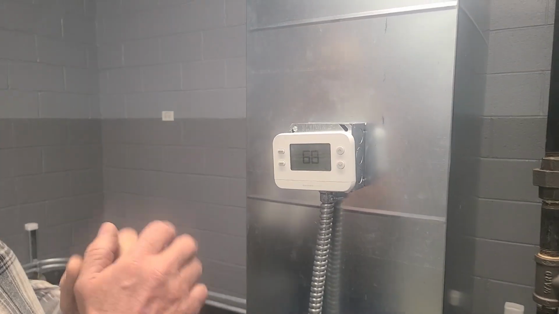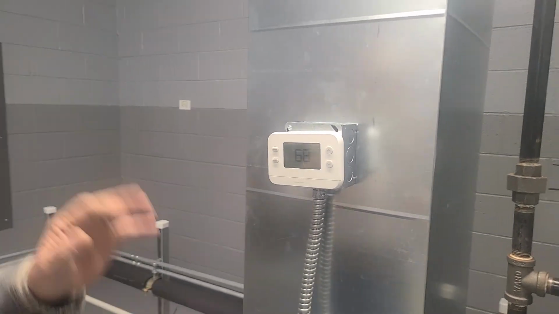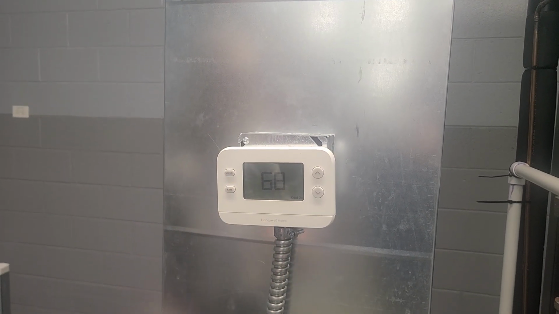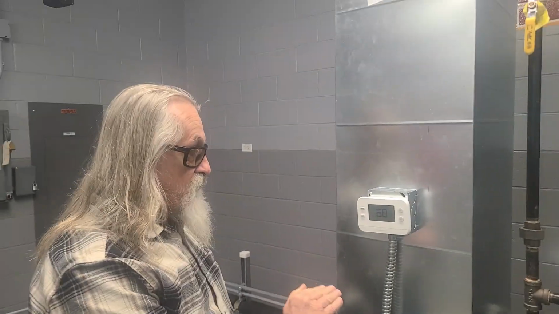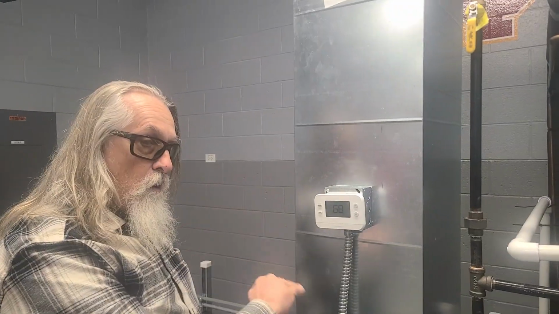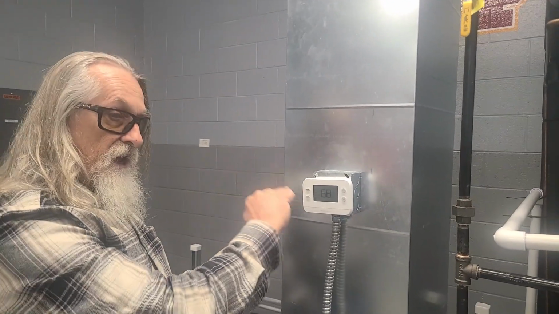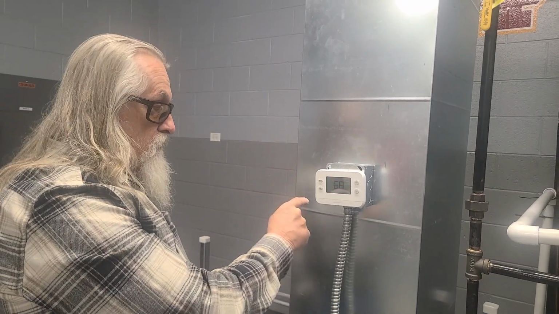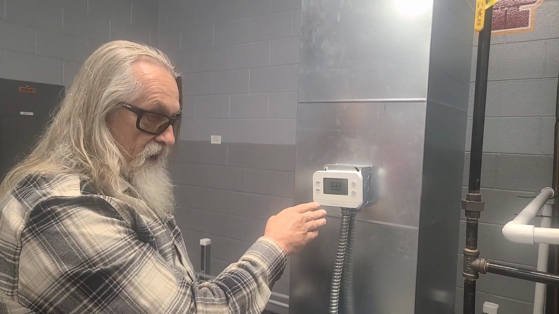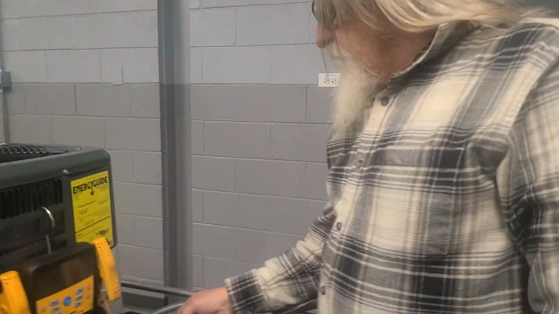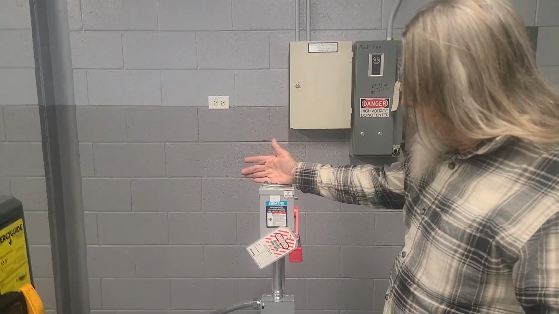So anyway, the way the cooling system starts, the order of operations: very first thing is the thermostat has to be set to a temperature below the indoor air temperature, and it has to be set on cooling. When it registers that the temperature is above the setting and it's calling for cooling, power goes to that Y terminal, which then goes to the condensing unit.